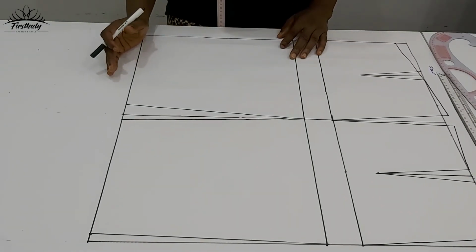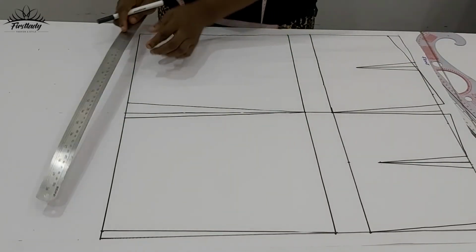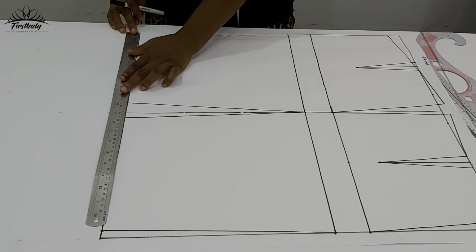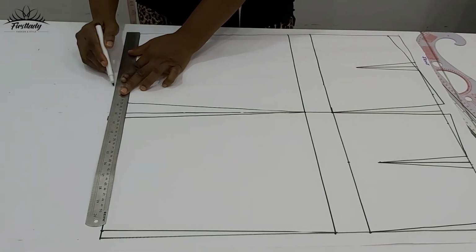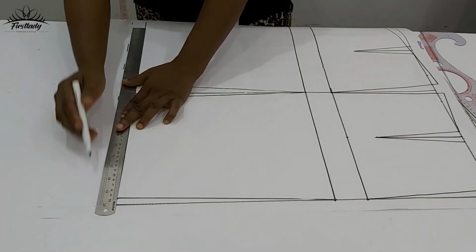Now, coming to the bottom part, you may decide to add your sewing allowance, 1 inch on the hem line, like that.